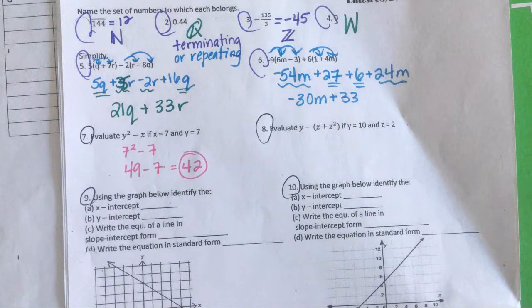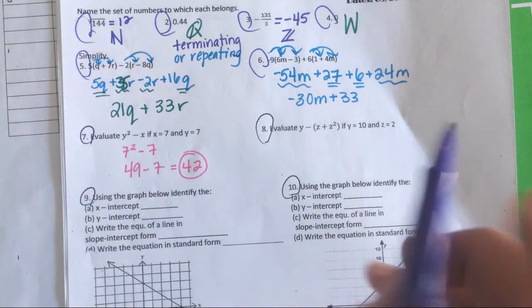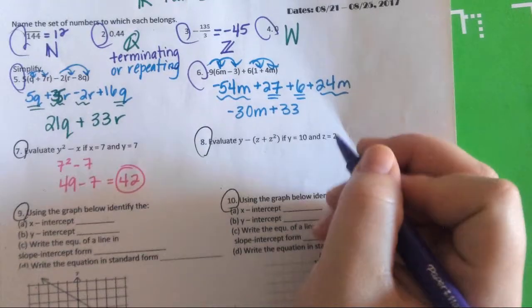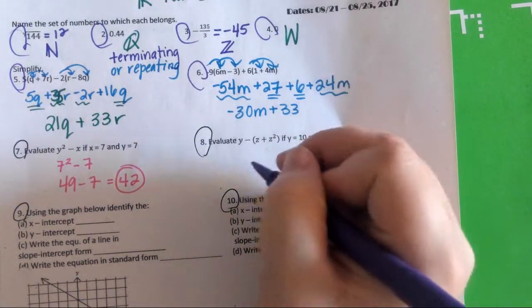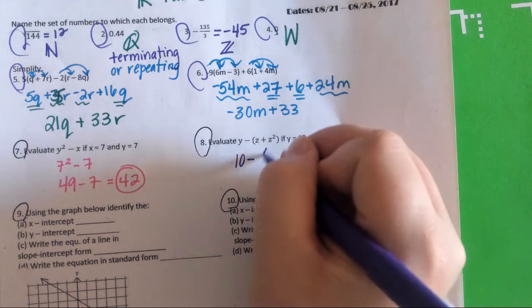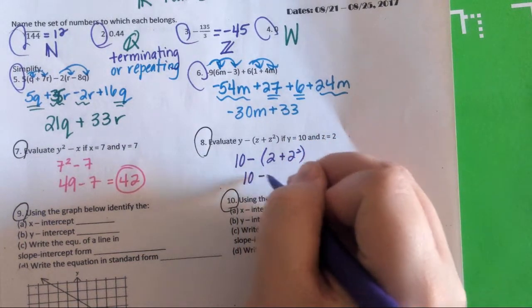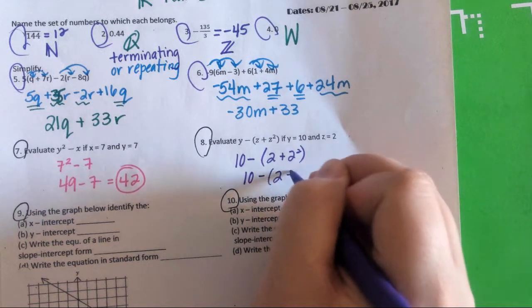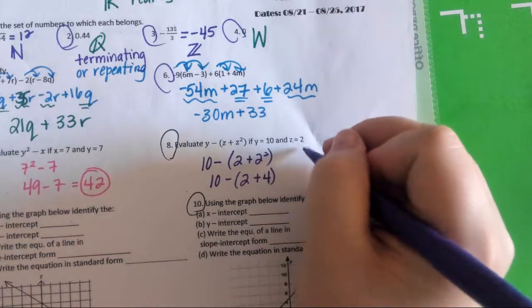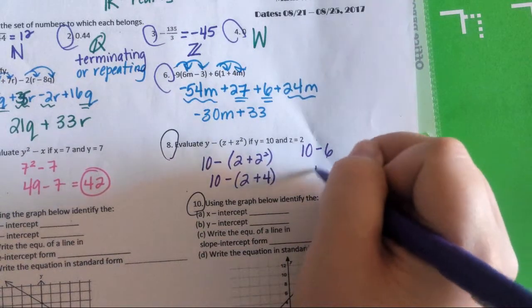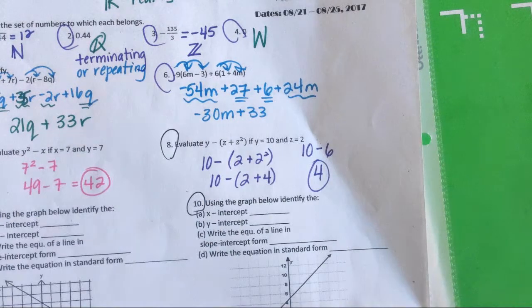Anyone want to volunteer for number 8? Ooh, fast hands, table 1. 4? Okay, so 10 minus 2 plus 2 squared. You've got to deal with those parentheses. So 2 plus 2 squared is 4, so it's really 10 minus 6, which is 4. Yes, table 1, you can add a point. And that was the fast volunteers.